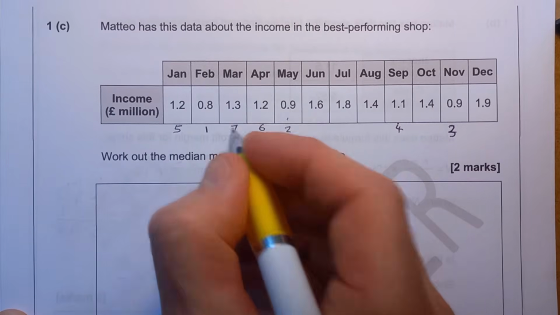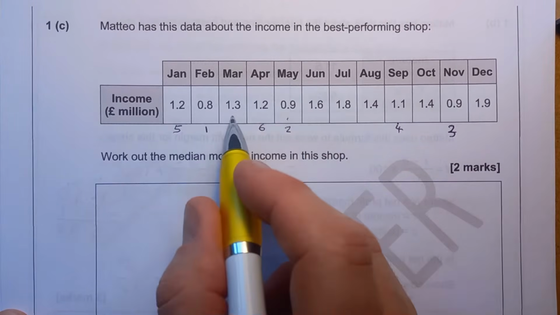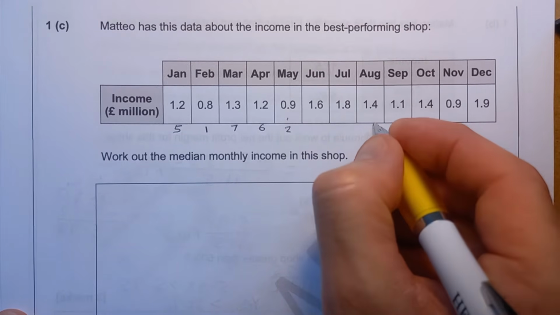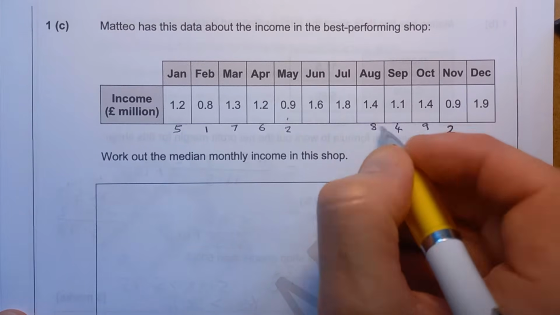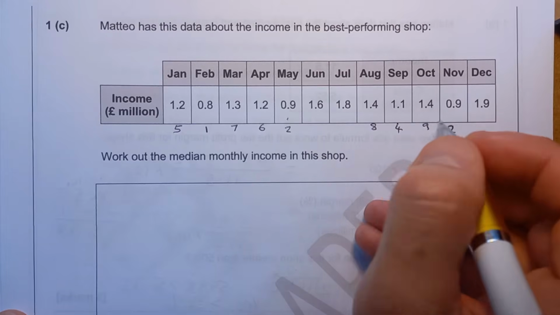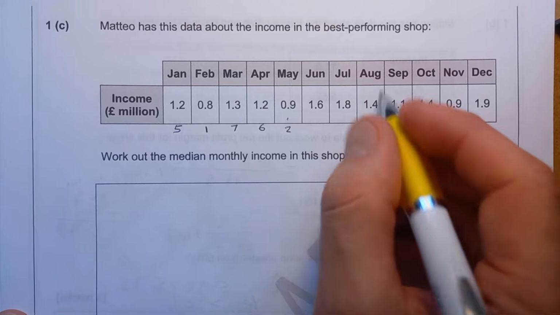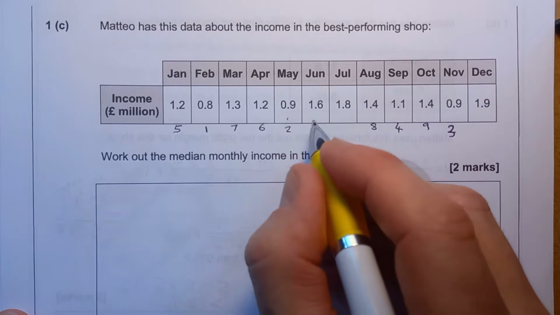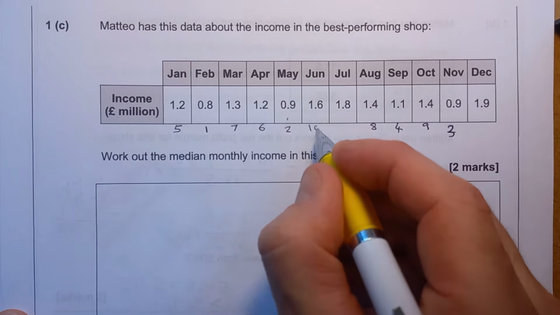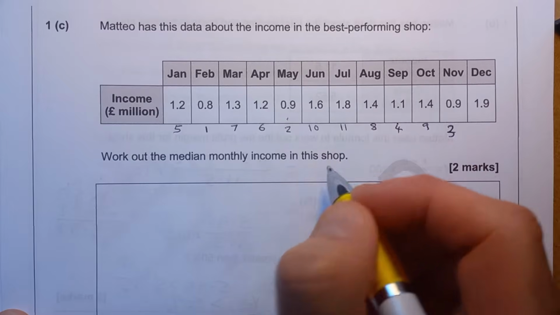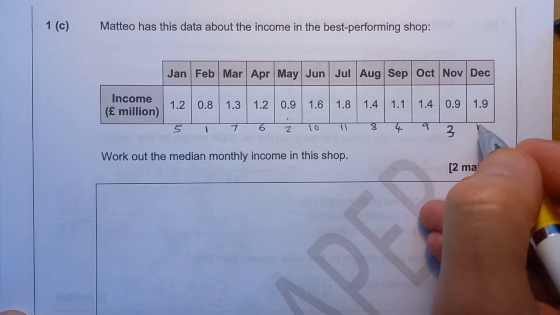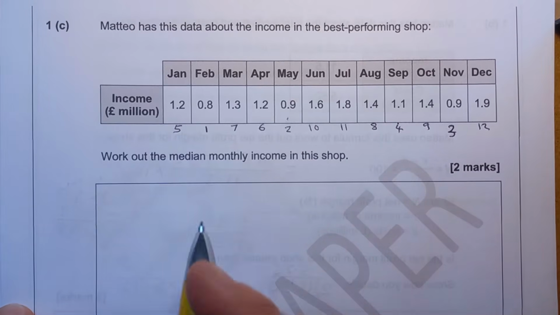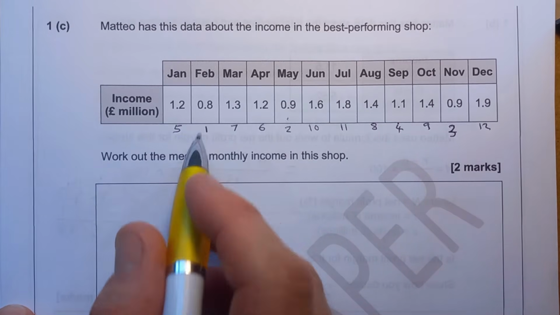Then 7th. Then what's next? Then we've got 1.4, we've got 2 of them. So yeah, it doesn't matter which, if we make this 8th and that 9th or the other way round, because it's the values that we're interested in, not the months at the moment. So next biggest one is going to be 1.6, then 1.8, and there's 12 months, so the last one should be number 12. Okay, so what we can do is we can rank them all in order.